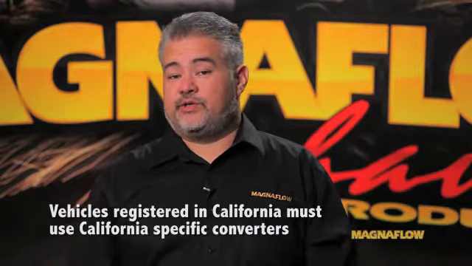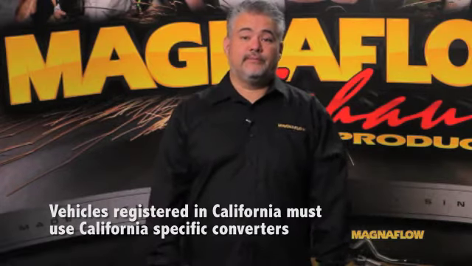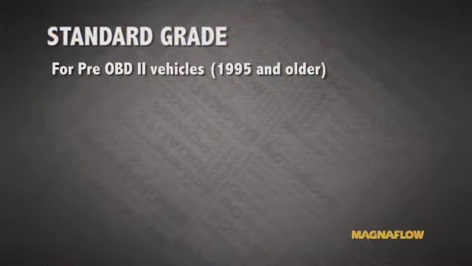For vehicles registered and operated in the state of California, the choice is easy. There's only one choice. You need a California ARB approved catalytic converter. For pre-OBDII vehicles, and these are vehicles 1995 and older, we have our standard grade.